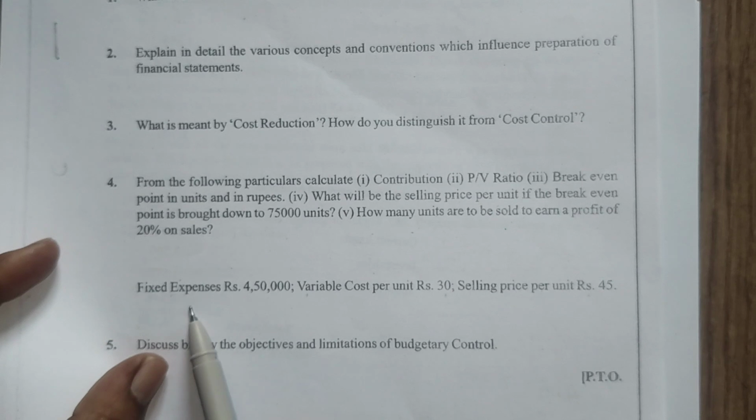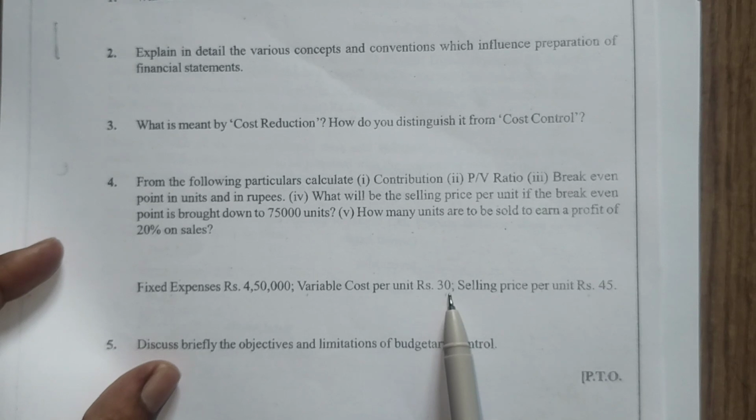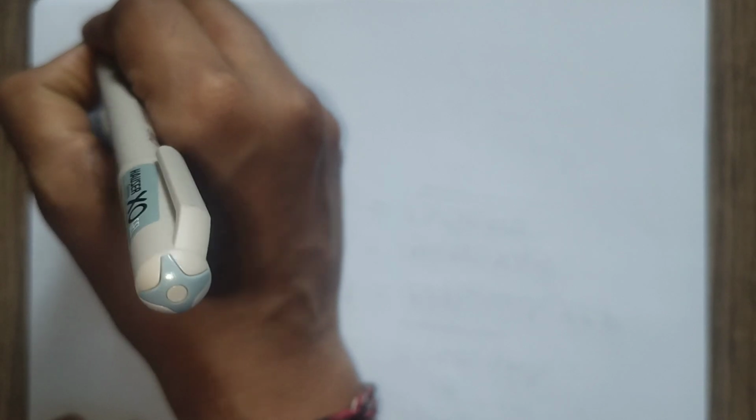Given information is fixed expenses, it is 4,50,000. Variable cost per unit is given, 30. Selling price per unit is given, 45. With the help of these three, we need to find out all the required questions. Let us calculate first contribution. What are the given information?